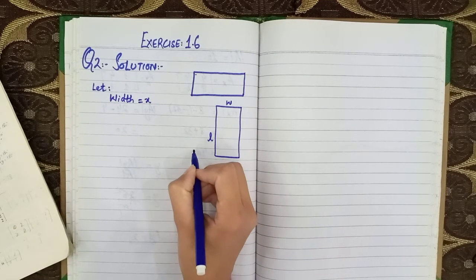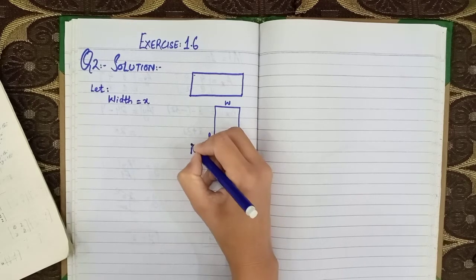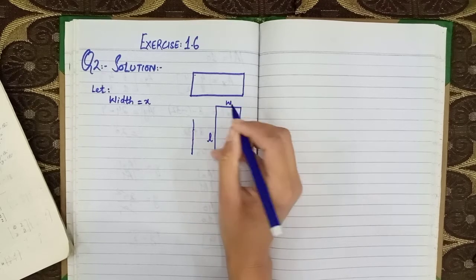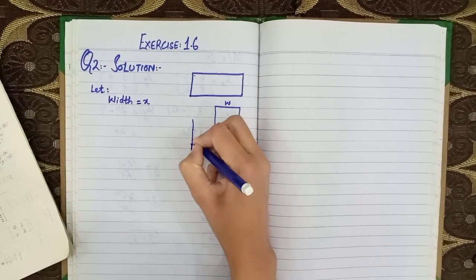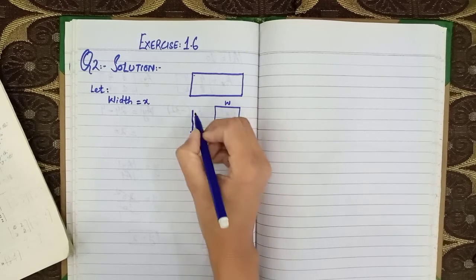If 1 time of width is that, 1, 2, 3 and 4.